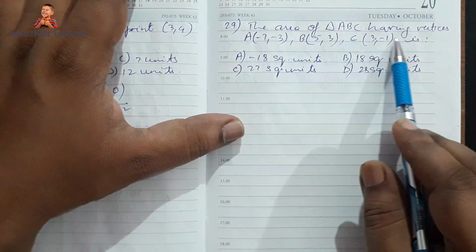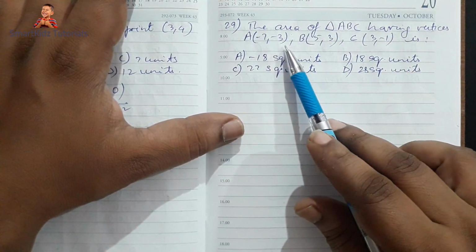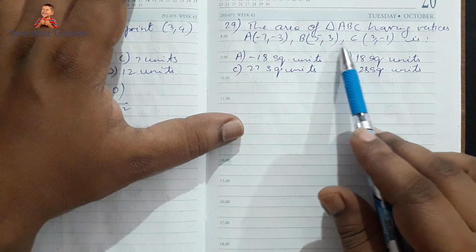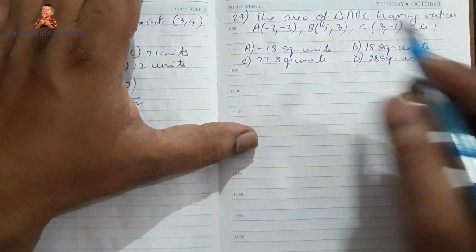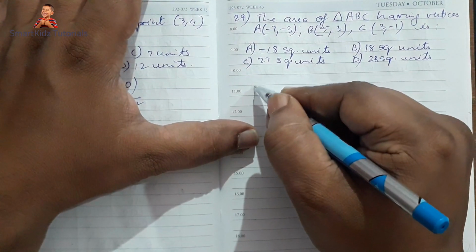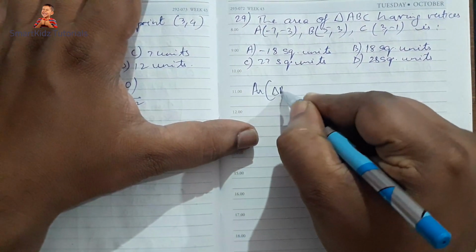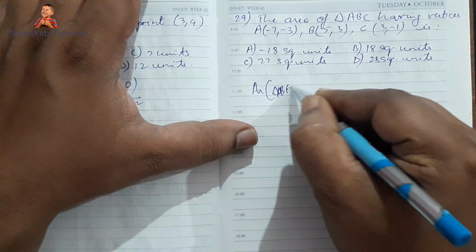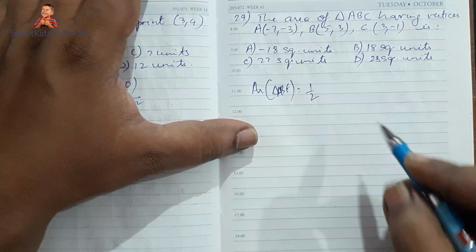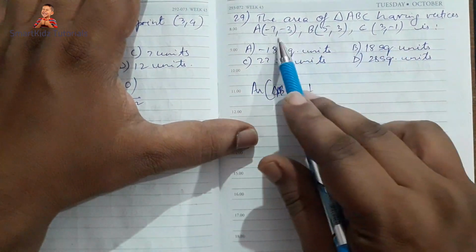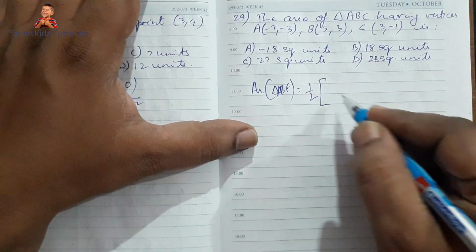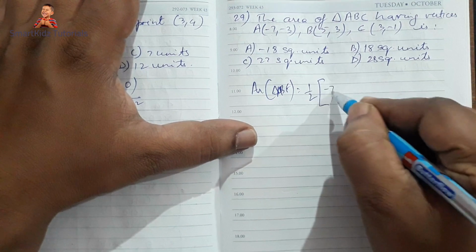Next question, 29. The area of triangle ABC having vertices A minus 7, minus 3 and B 5, 3, C 3, minus 1 is one of these. So we'll take the area of triangle ABC, which is given by half. I'll put the area of triangle formula and use these values that are given. I'll directly put the values over here.